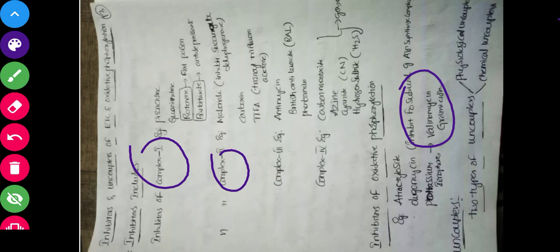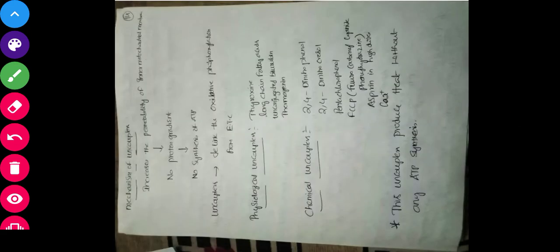Now we will enter into the uncouplers. There are two types of uncouplers: physiological uncouplers and chemical uncouplers. What is the mechanism of uncouplers? Very simple. This increases the permeability of protons, so no proton gradient will be established, and so no ATP synthesis will be there.